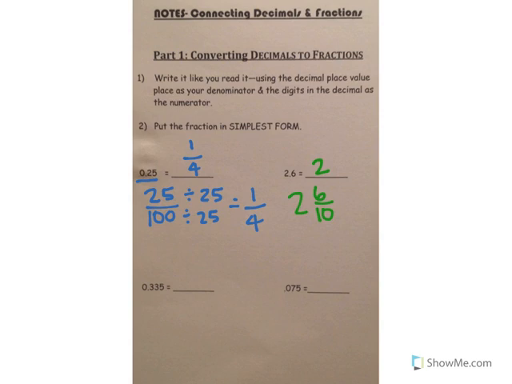But I can simplify that fraction. Well, I know 6 can be divided by 2, and so can 10. So the fraction is going to end up being, oops, not 3/10, but 3/5. So 2 and 6/10 is equivalent to 2 and 3/5.